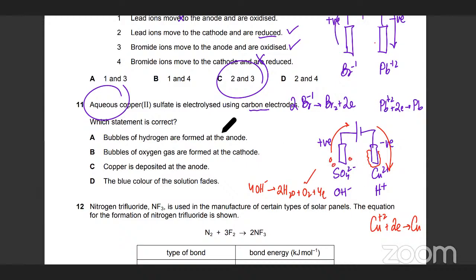Anyway, which statement? Bubbles of hydrogen are formed at the anode, which is wrong. Bubbles of oxygen gas are formed at the cathode, not at the cathode, wrong. Copper is deposited at the anode, wrong. The blue color of the solution fades. Correct. That's obviously correct, but why does it fade? Because copper sulfate is blue in color. But once the electrolysis is over, the copper ions are gone and the OH ions are gone. So what does the copper sulfate change into?